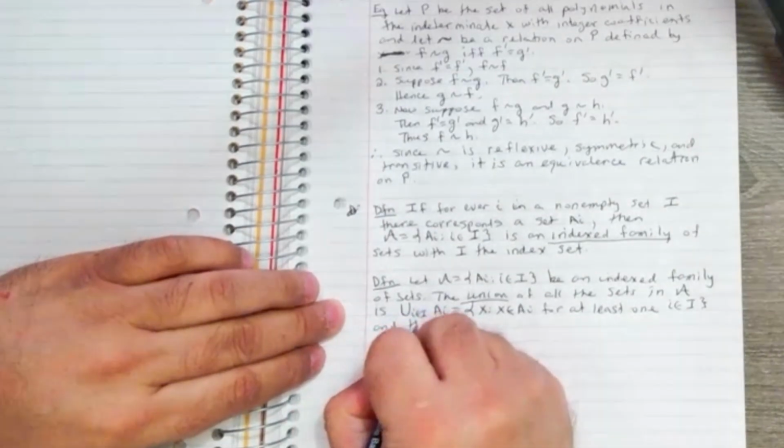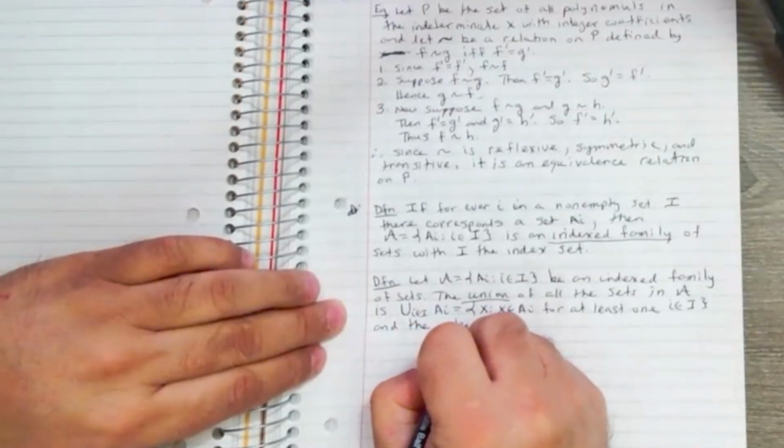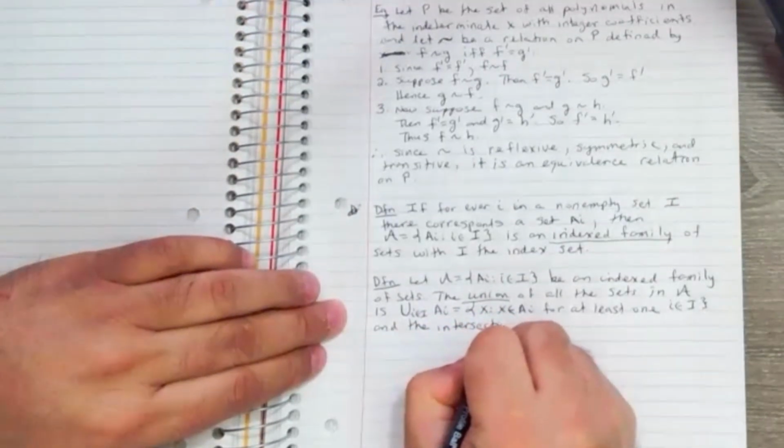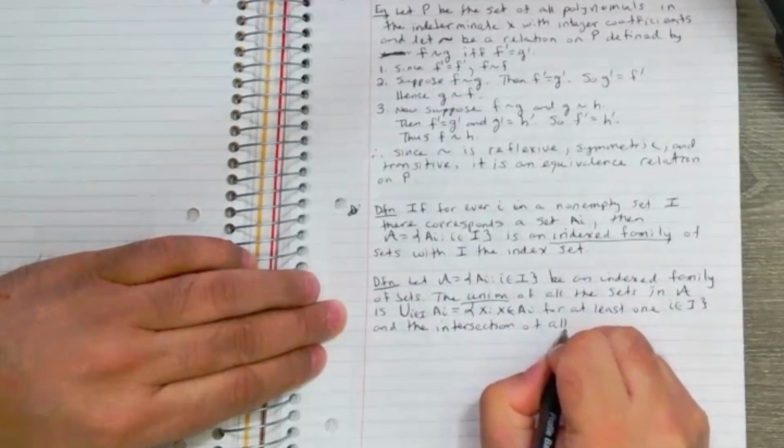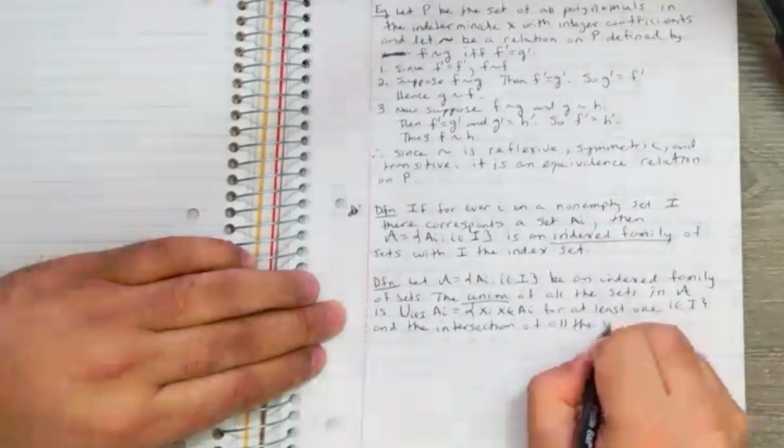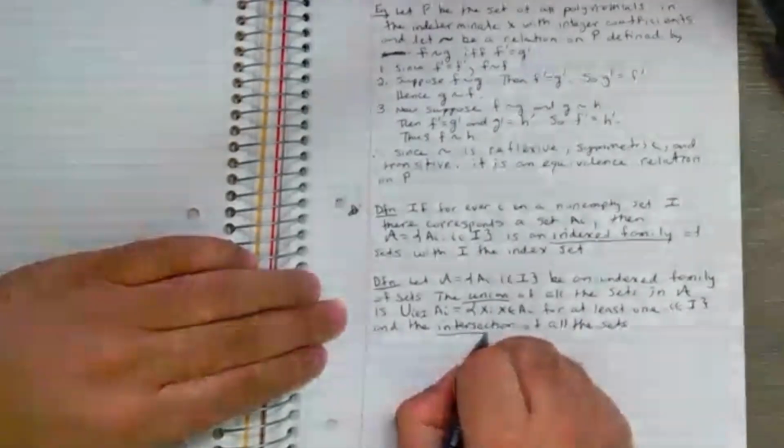And the intersection of all the sets in the collection script A is the set which we denote this way.